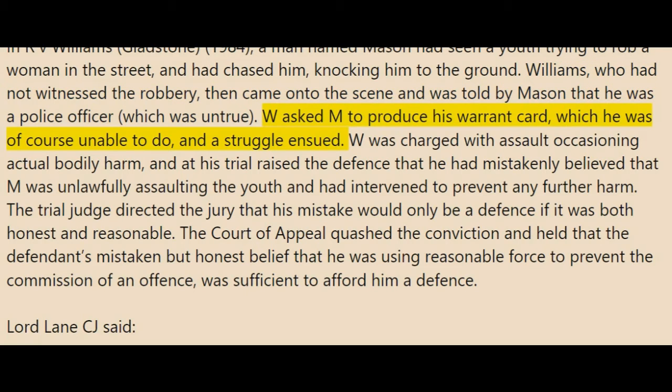W asked M to produce his warrant card, which he was of course unable to do, and a struggle ensued. W was charged with assault occasioning actual bodily harm, and at his trial raised the defense that he had mistakenly believed that M was unlawfully assaulting the youth and had intervened to prevent any further harm. The trial judge directed the jury that his mistake would only be a defense if it was both honest and reasonable. The Court of Appeal quashed the conviction and held that the defendant's mistaken but honest belief that he was using reasonable force to prevent the commission of an offense was sufficient to afford him a defense.